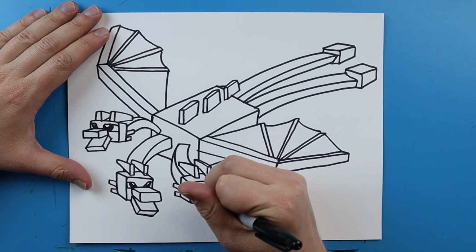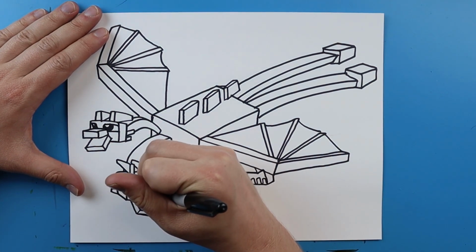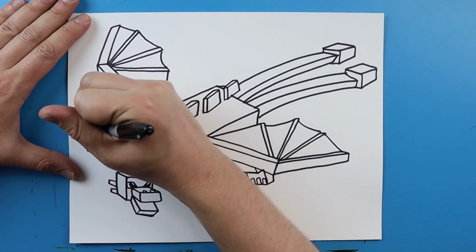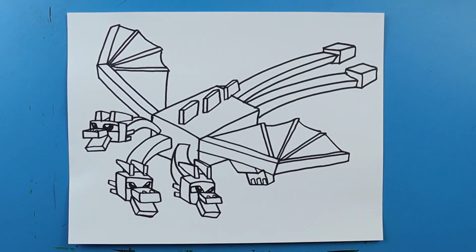And then right here, I'm just going to add a little bump on each nose just for the nostrils. And there you go. There is your drawing of a Minecraft King Ghidorah. I'm going to fast forward and start coloring this.